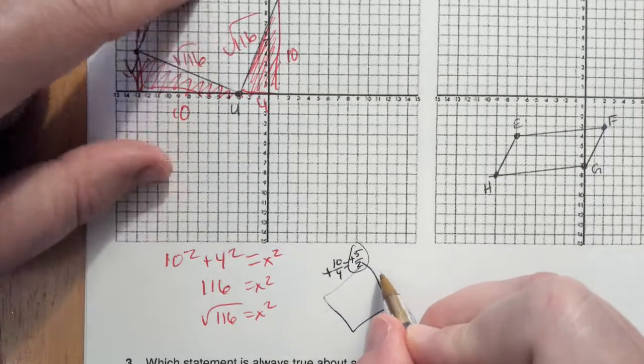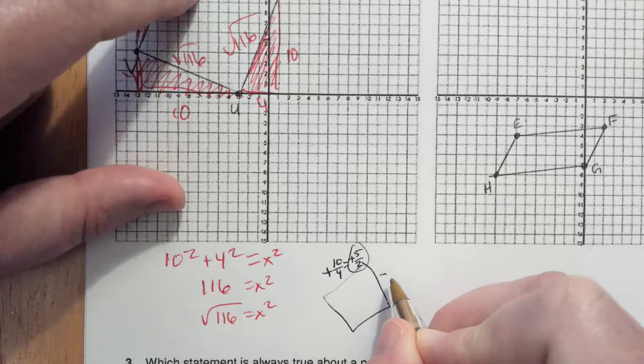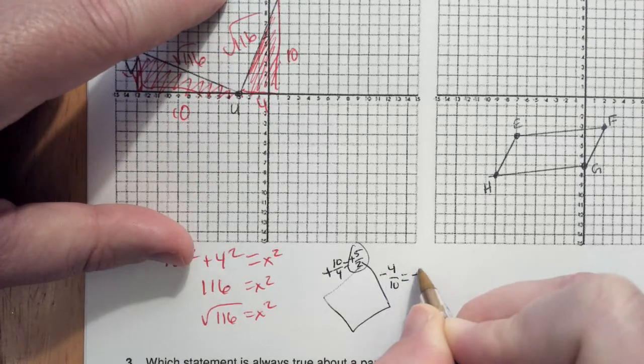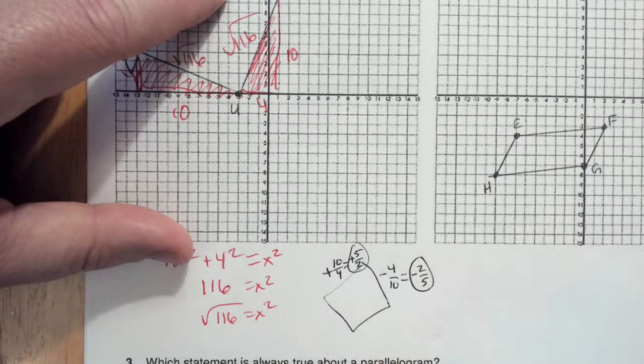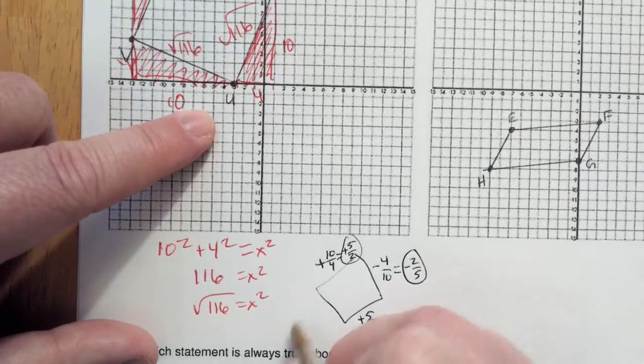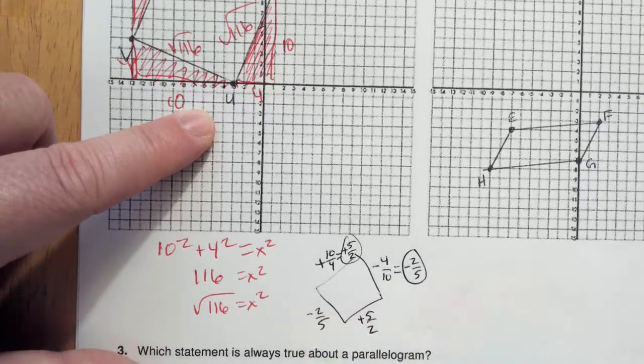Over here, we fell, so minus, and we rose 4, ran 10. Oh, we can simplify that. That's negative 2 over 5. And this one would be the same thing, positive 5 over 2. That would be a negative 2 over 5.